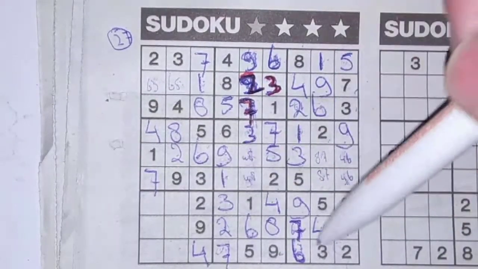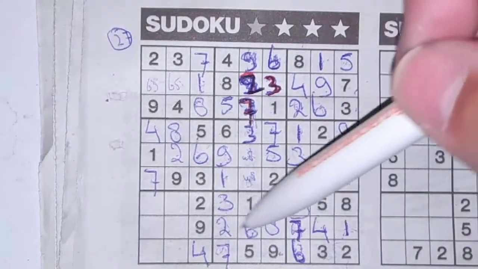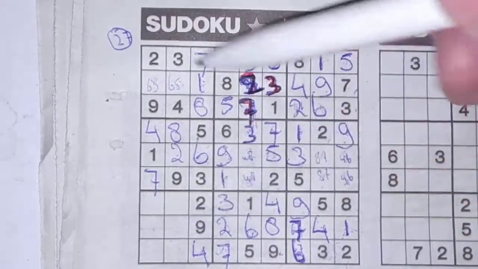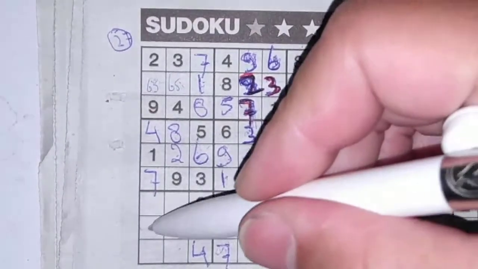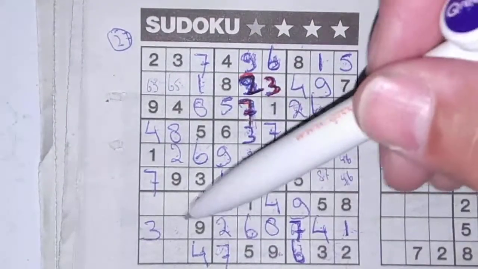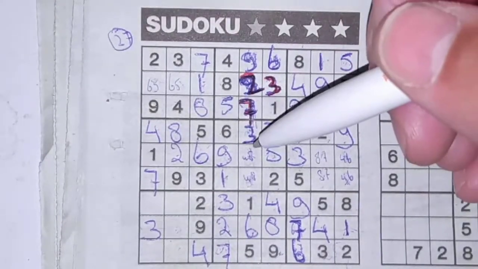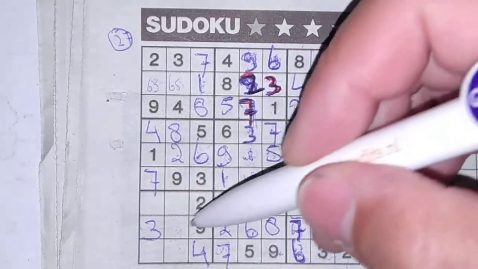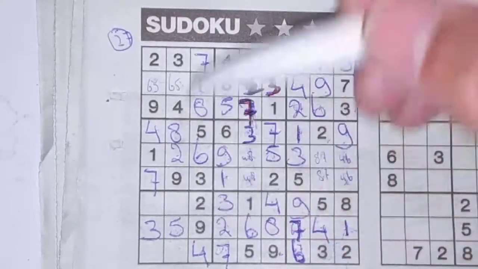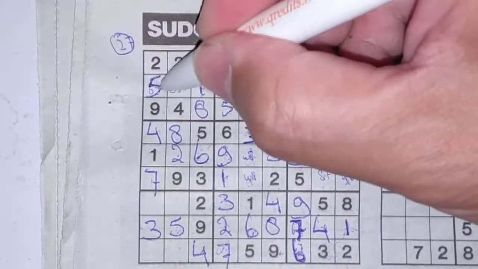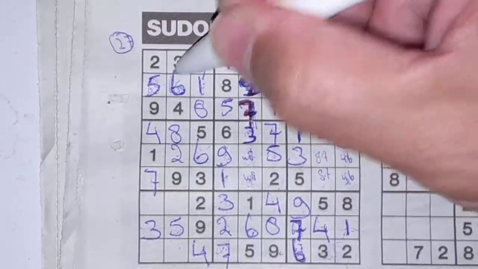3 in this row, 3 in the last row. So the row between, the only 2 places for the 3 here are there. I see here 3, no 3 there. 3 should be here. 1 number left in this row for the number 5. 5 is missing. Now we have a 5 here, so this cannot be a 5 anymore. This should be the 5. This should be the 6.